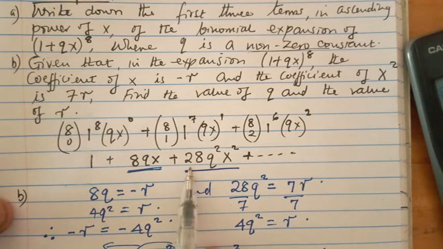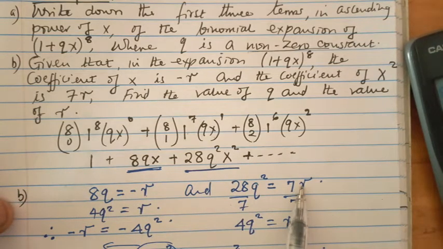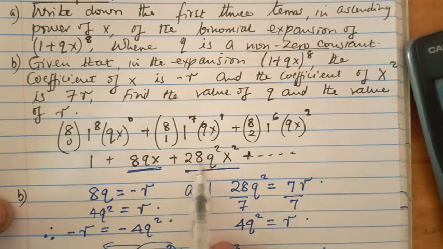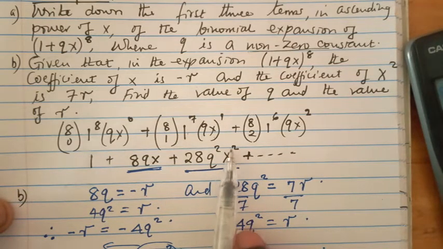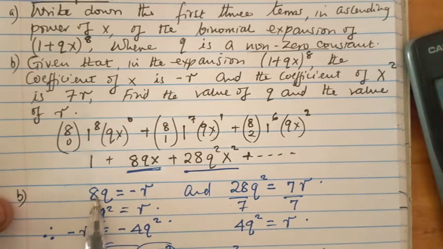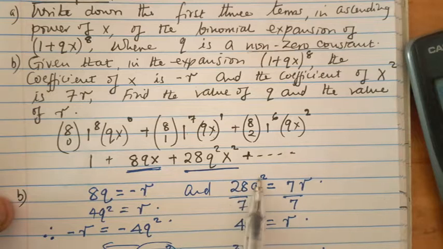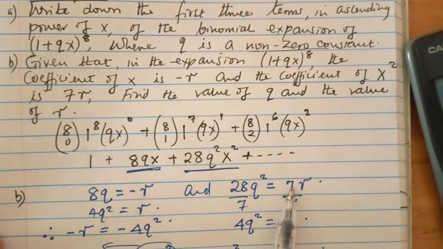And the coefficient of x squared, which is 28q squared, is compared to be equal to 7r. So we have two equations: 8q equals minus r, and 28q squared equals 7r.